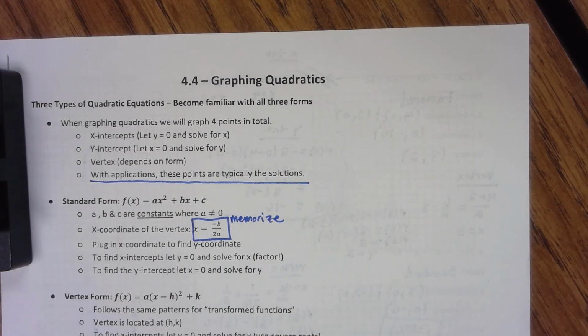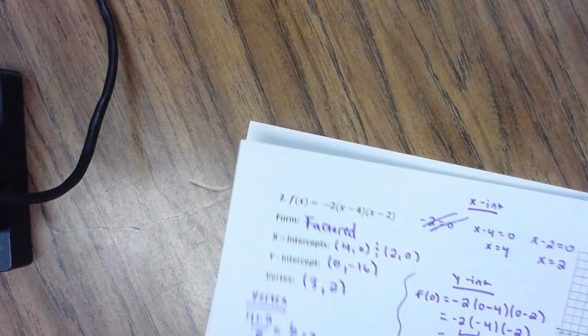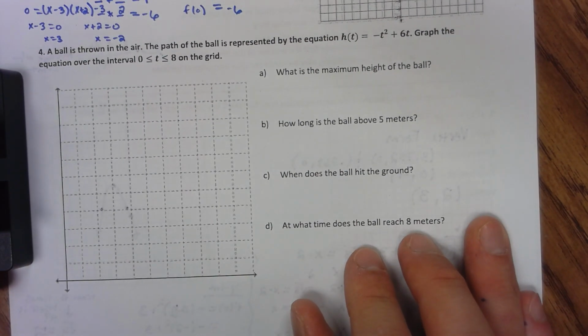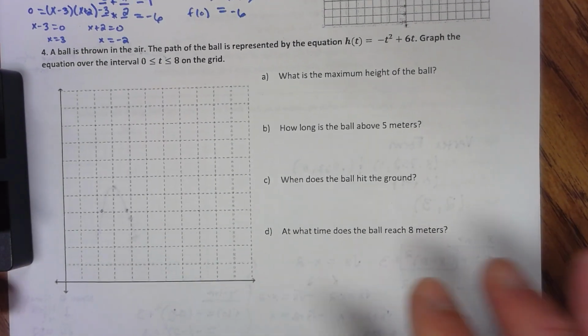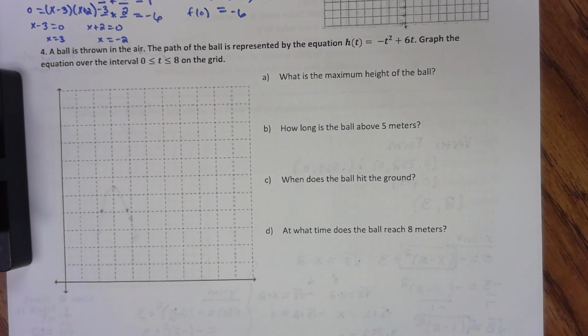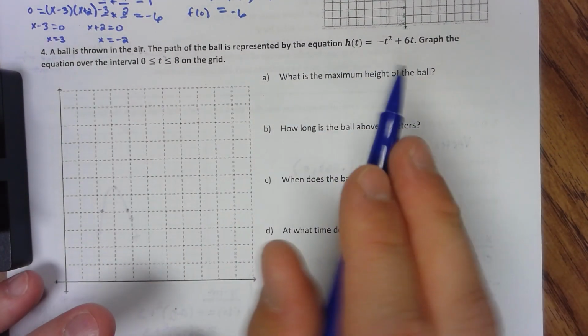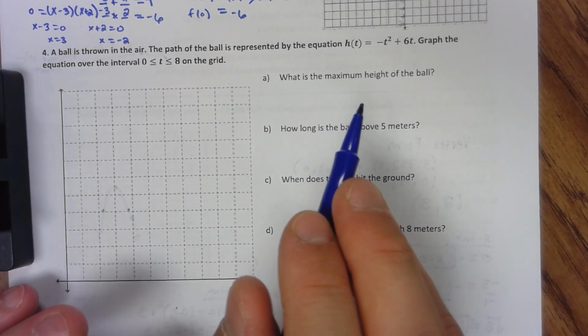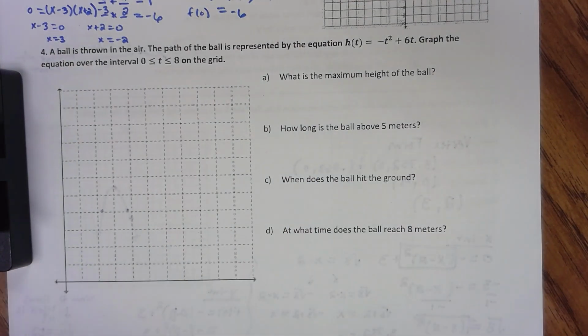So with quadratic word problems, I know there's plenty of you in here that are like, Mr. Younger, word problems, I can't do them. They take practice, and in my opinion, these word problems are much easier than what we did previously because we don't need to build the equation. The equation is there for us. Instead, what we need to figure out is what part of the graph are we specifically looking for.